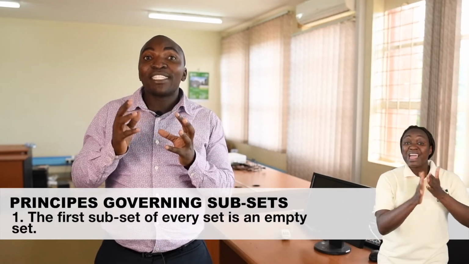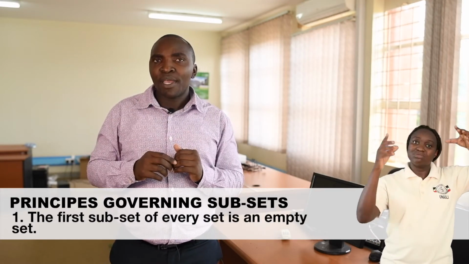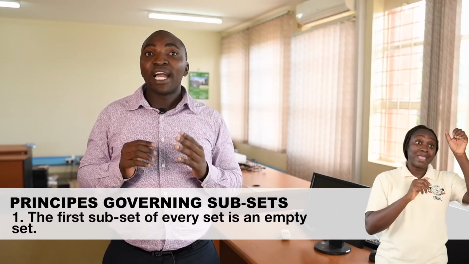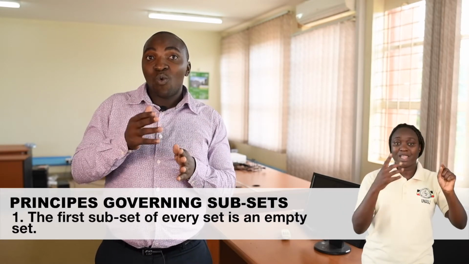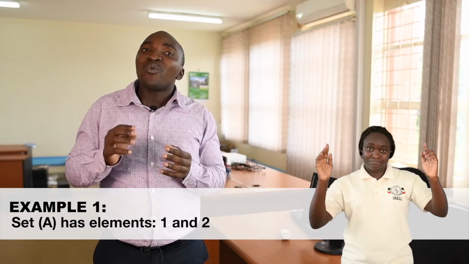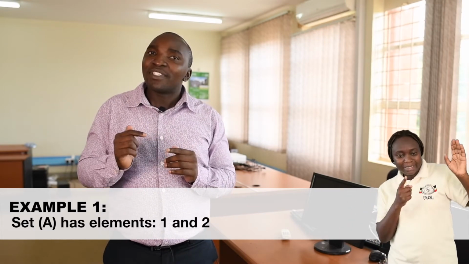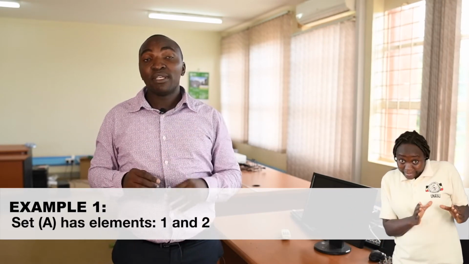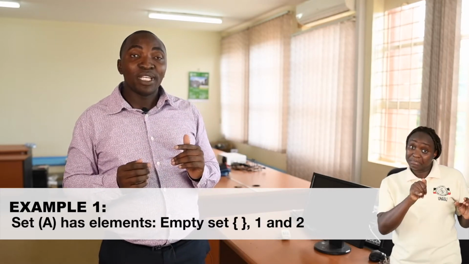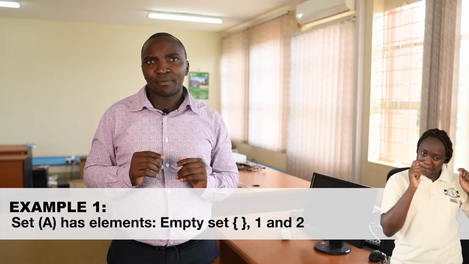So an empty set is a subset of every set, meaning that for our set A, which has elements 1 and 2, when we are forming subsets, the first subset of set A will be the empty set. Therefore, as we are forming, the empty set will be the first subset.